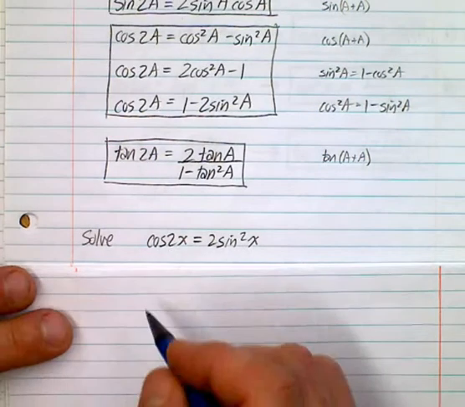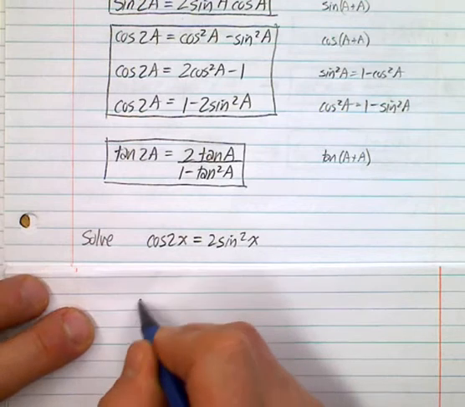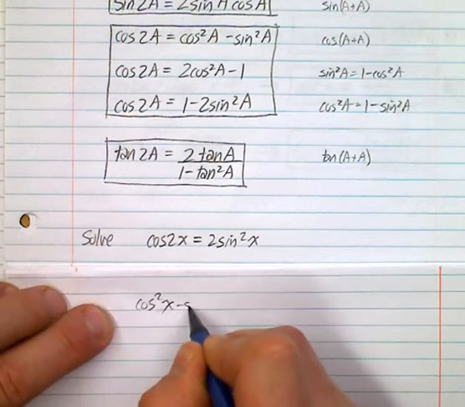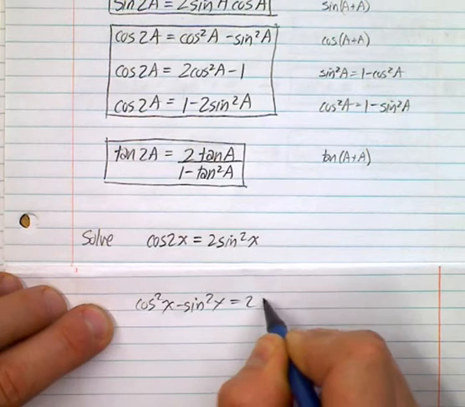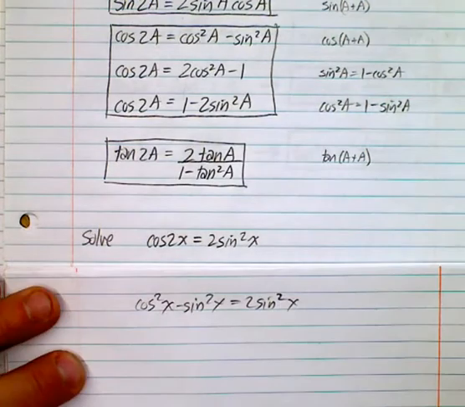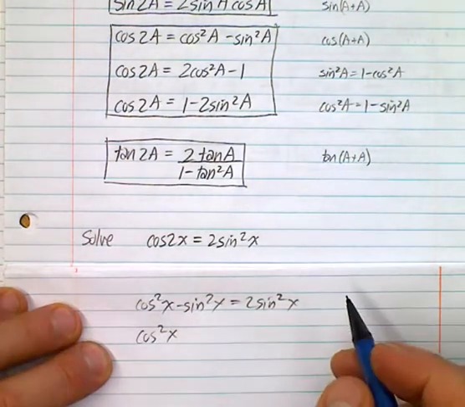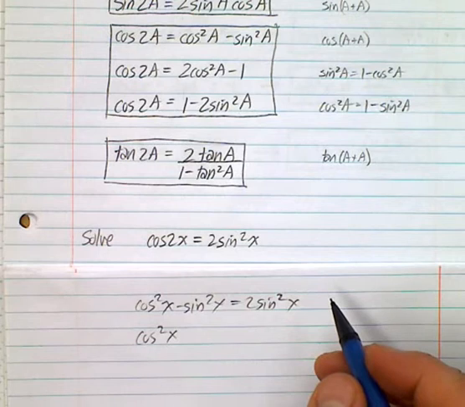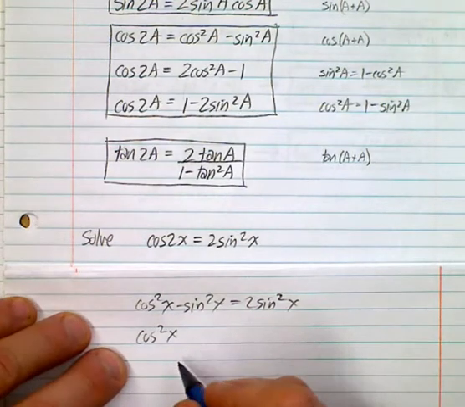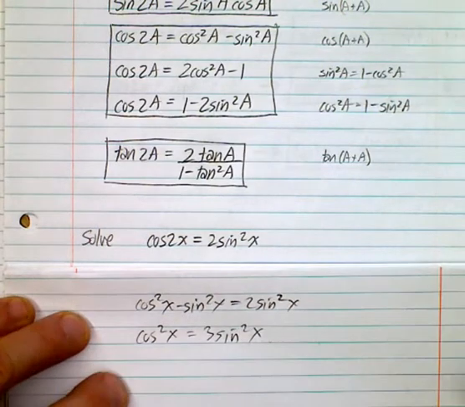So cos 2x is going to be cos squared x minus sine squared x, and that's going to equal 2 sine squared x. Okay, so now we have cos squared x is equal to 3 sine squared x, right?